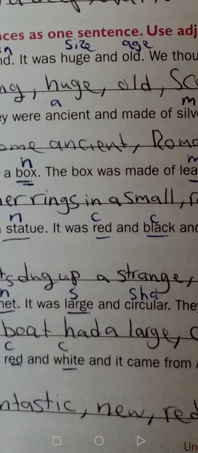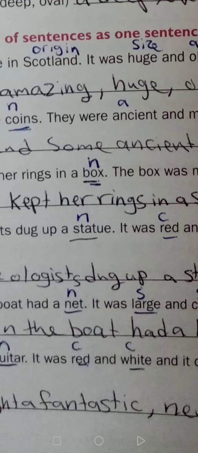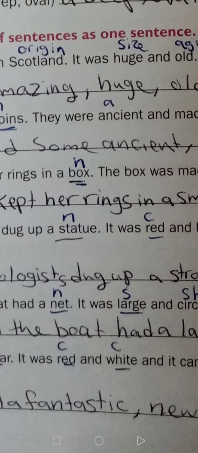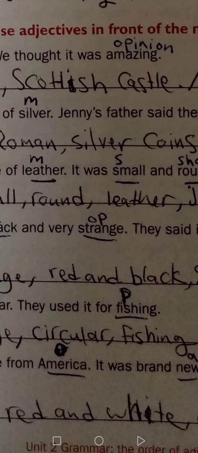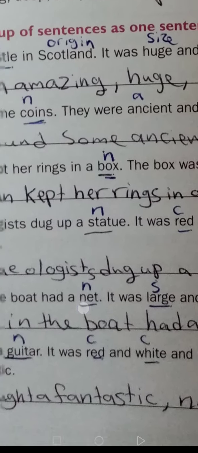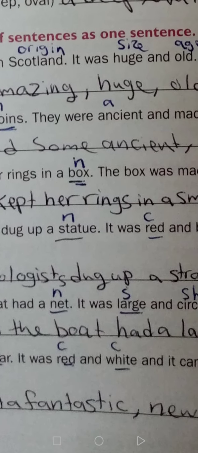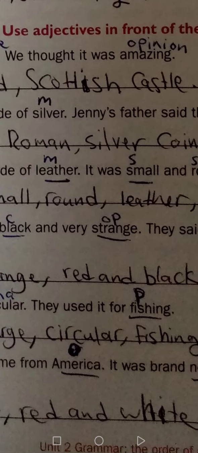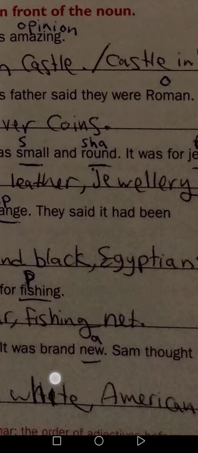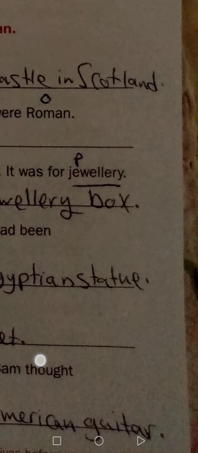Do we have shape? No, we skip it. Do we have color? Yes. Red and white, comma. Do we have origin? Yes. American. بعدين بحط الاسم اللي هو guitar. شو بتصير؟ Sam bought a fantastic new red and white American guitar. That's it.